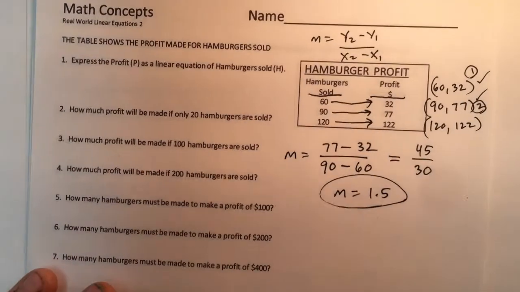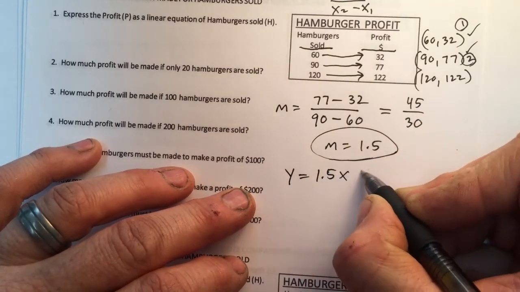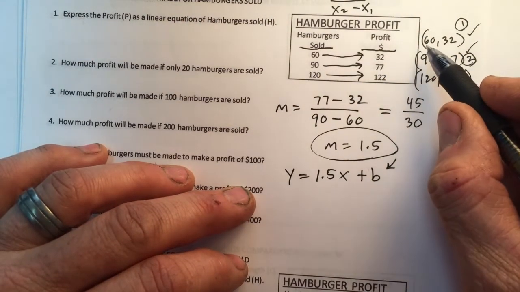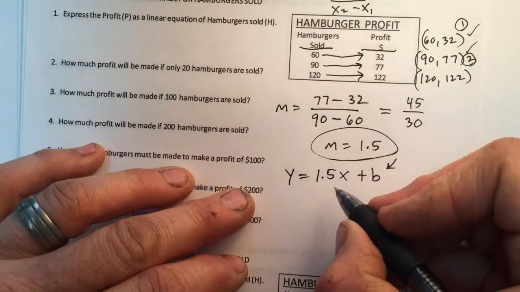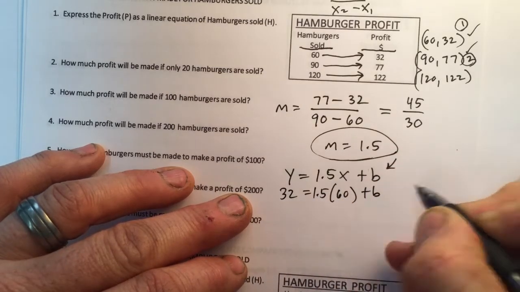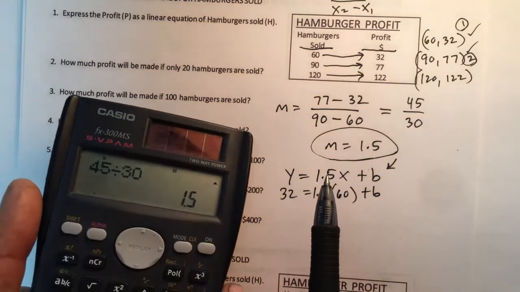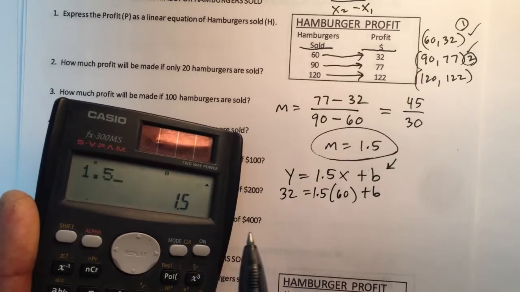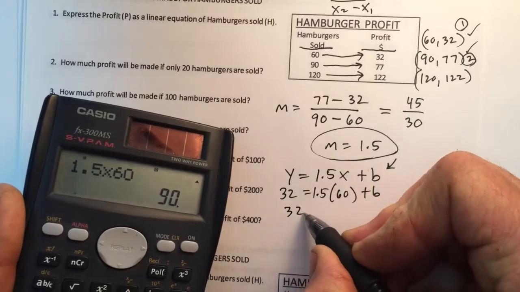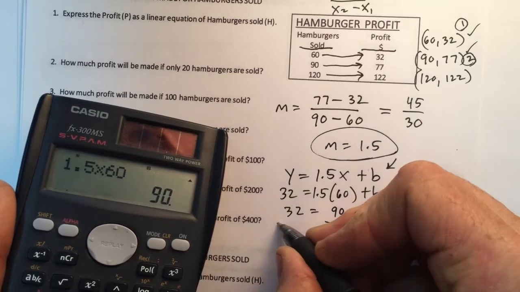Now, what's the y-intercept? I'm going to have to do this. Y equals 1.5 times x plus b. I got to figure out the b now, the y-intercept. So I just got to take one of my 2 points. So let's take 60, 32. Let's put 60 for x. Let's put 32 over here for y. Okay. All right, now I got to do 1.5 times 60. I believe that's 90, but we'll see here. 1.5 times 60. And I was right, it's 90. So 32 equals 90 plus b. All right, now minus 90.